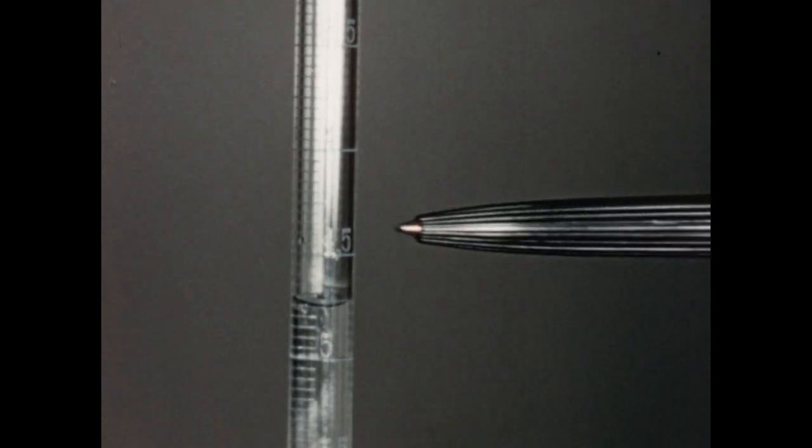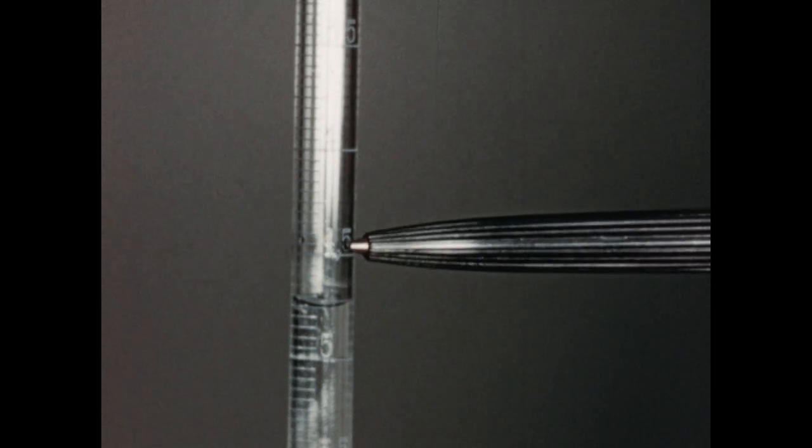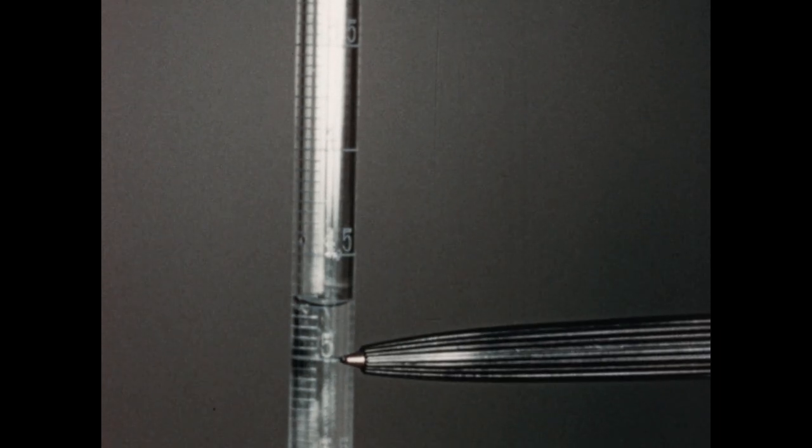As I said before, this is a 10 ml burette. This is the 4.5 ml mark. This is the 5 ml mark. The level of the liquid in the burette can be carefully noted and determined to be 4.80 milliliters.